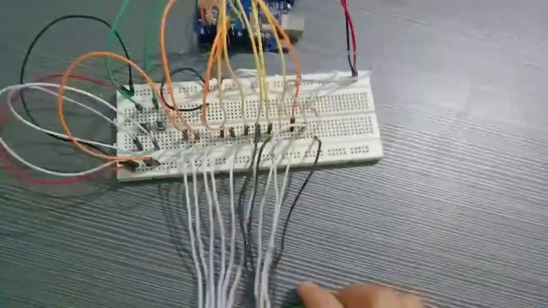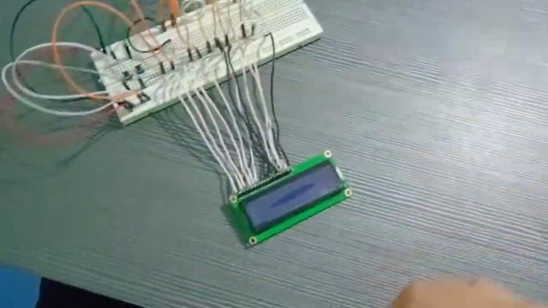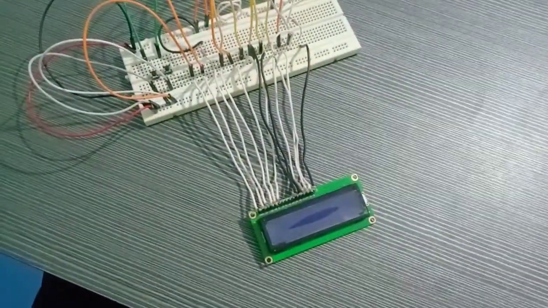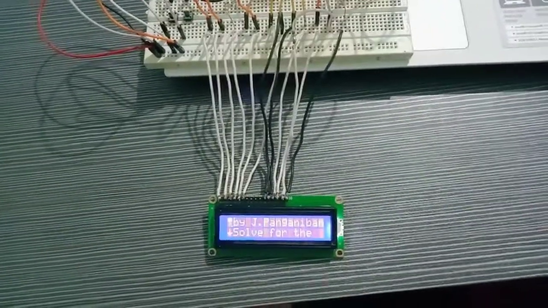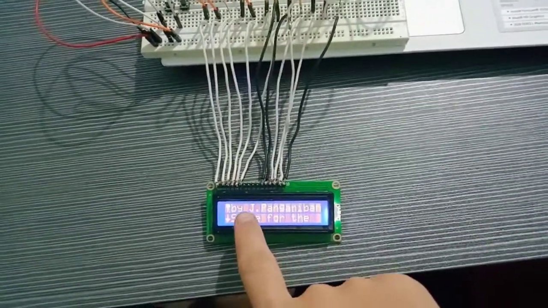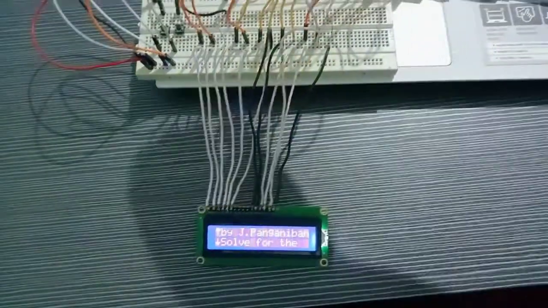So now we're gonna run our program. Okay. So now we run our program. So as you can see here, this is programmed by me.